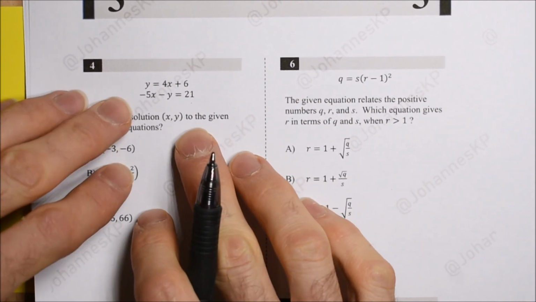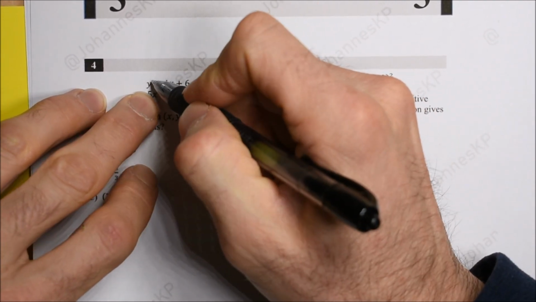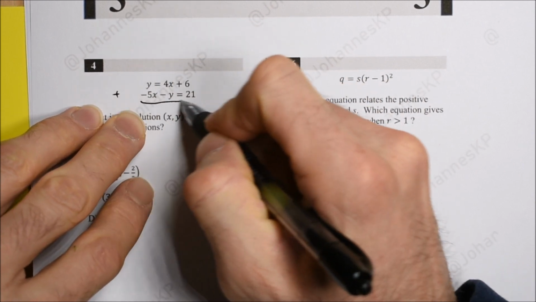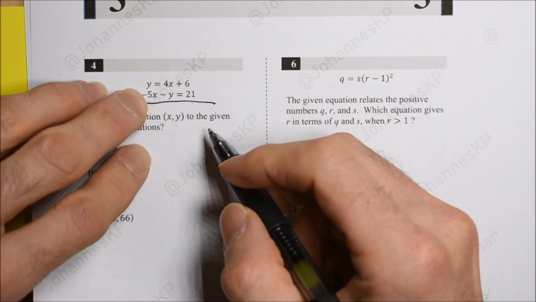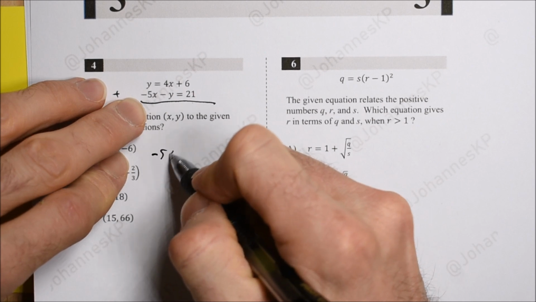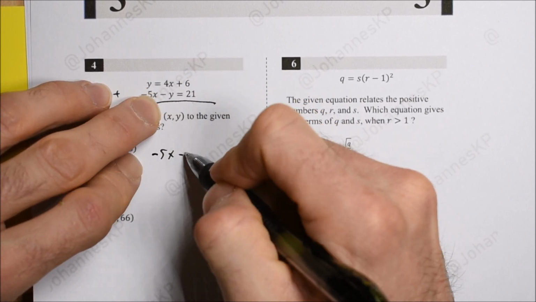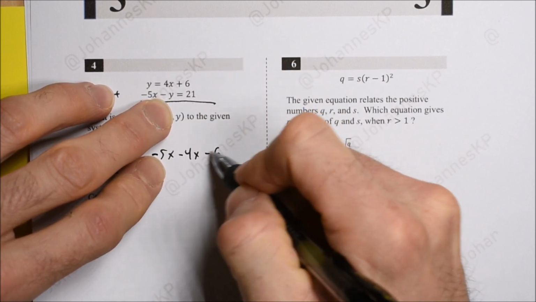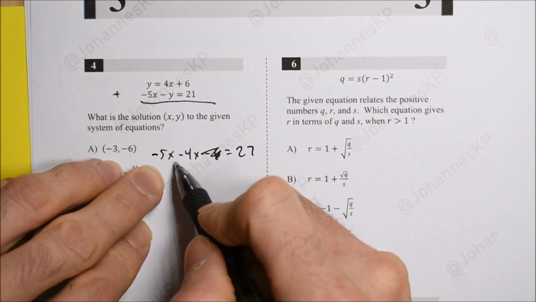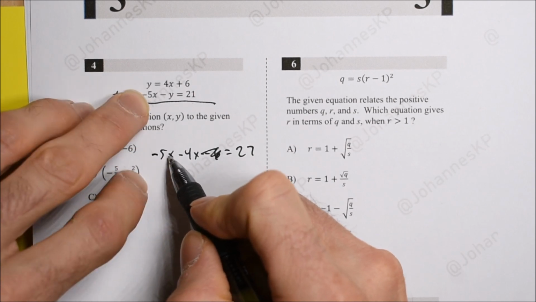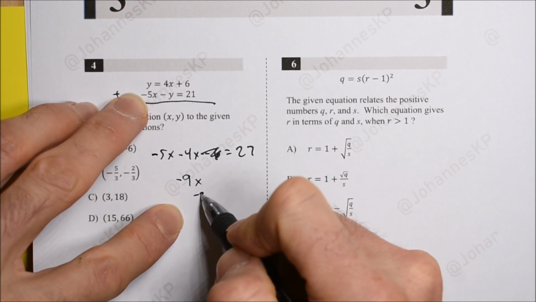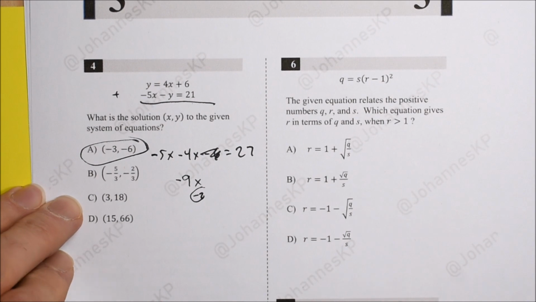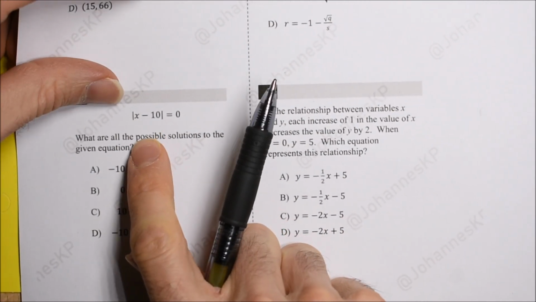Holy Toledo. Alright, which is the solution? Oh, now we figured out how to do these. Yeah, so to get rid of the y's, you're just going to add them together. Cool. So the y's cancel. And I don't like to do it that way either. So negative 5x. So we're just going to go minus 4x. Minus 6. But we're going to add 6 to the other side. 27. So yeah, so now you got negative 5 minus 4 is negative 9 times 3. 9 times negative 3 is 27. Hell yeah, booyah.